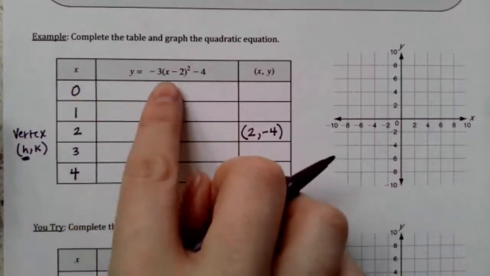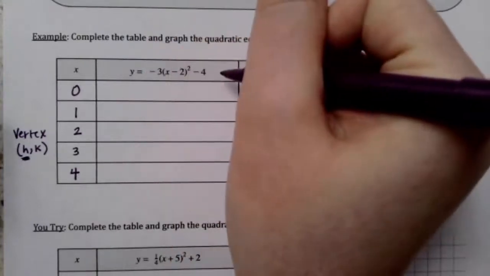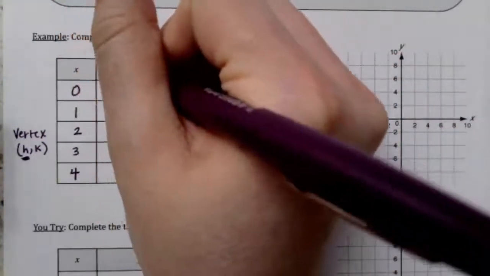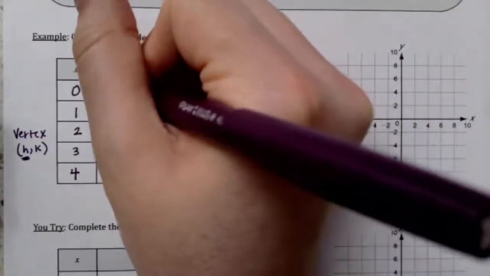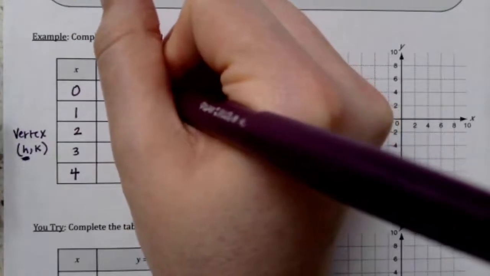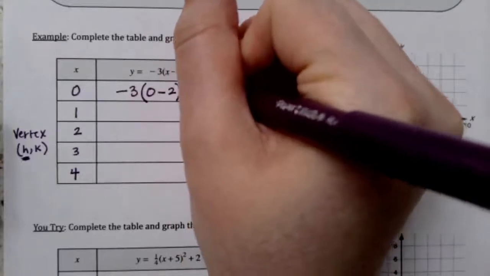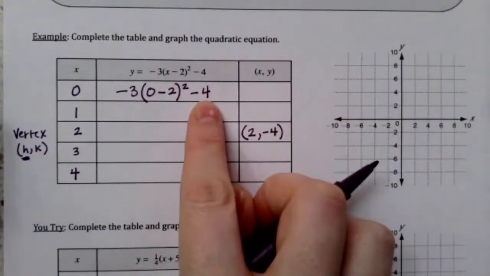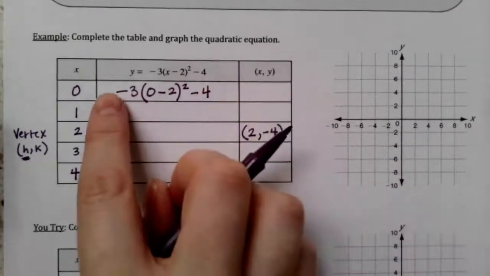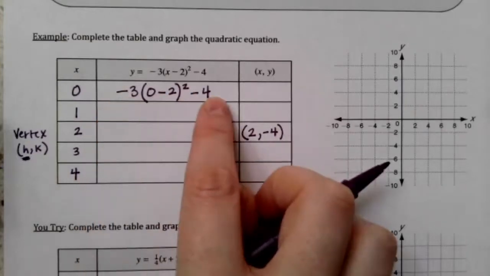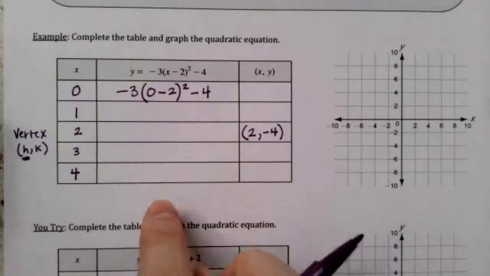Now, for these other ones, I'm going to plug in my x value into this equation. So I'm just going to rewrite the equation, but instead of x, I'm going to put 0. And you don't really need the y equals part, so you can ignore that part for now. So you get -3(0 - 2)^2 - 4. I like to write all of mine down and then go in and calculate them, but you can also just type this in your calculator now, figure out what this is, and then do the next one. I like to just write all of them first.